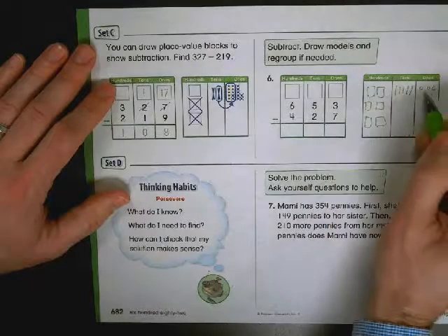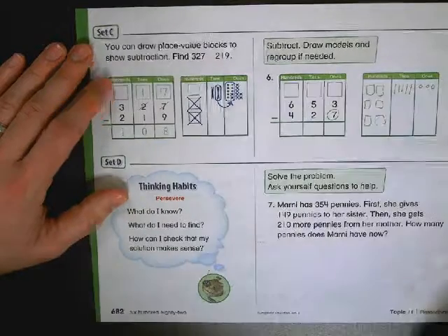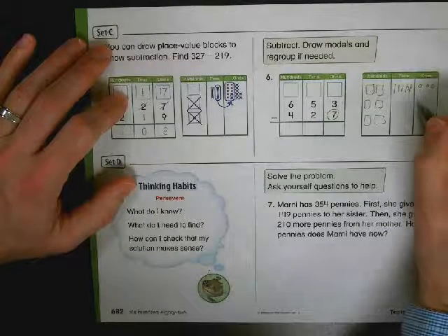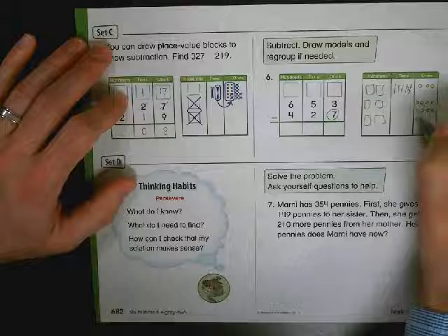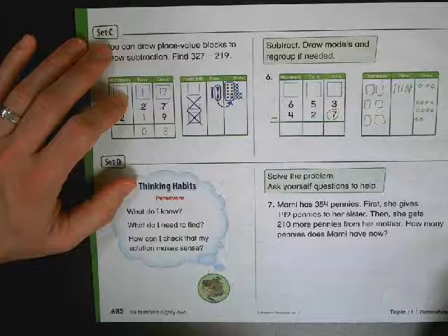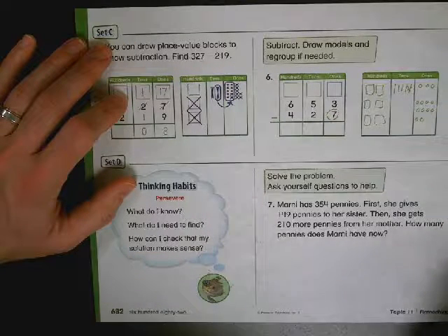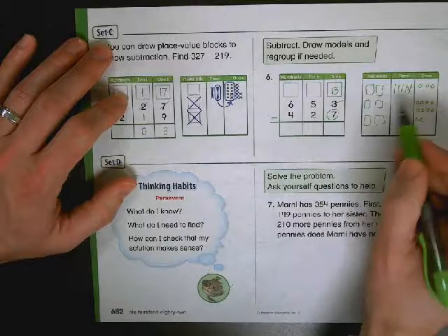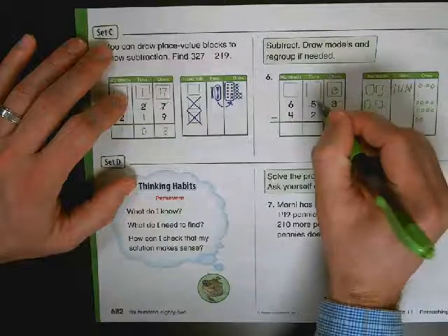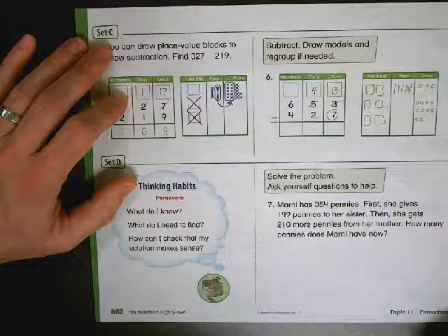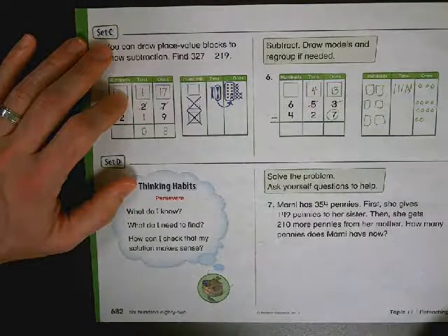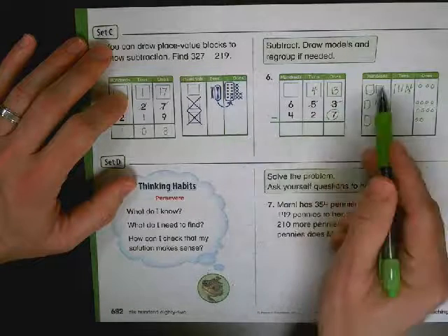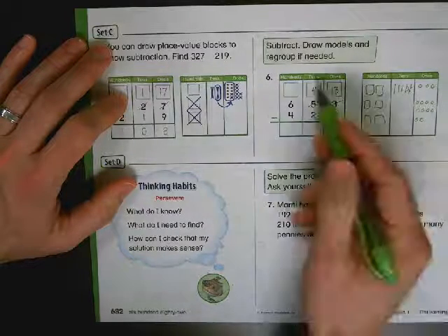So I have 3 ones. I have to take away 7. I can't take away 7. What do I do? Well, I'm going to regroup. I'm going to take a 10 and go 1, 2, 3, 4, 5, 6, 7, 8, 9, 10. So now instead of 3 ones, I have 13 ones. Instead of 5 tens, I have 4 tens. So far, so good. Now I should be able to subtract 7 from here. I should be able to take 2 away from here, and I should be able to take 4 away from here. Now I can subtract down the columns.